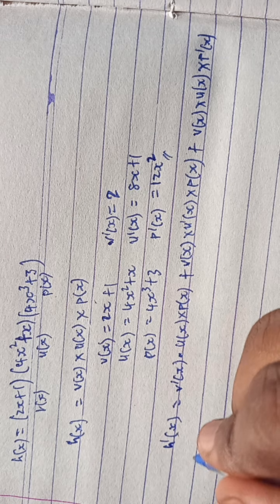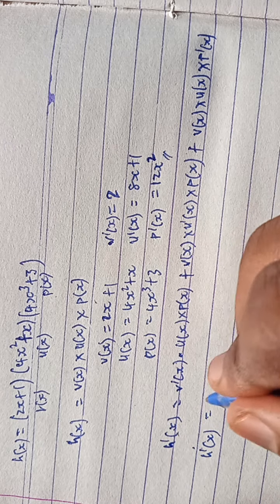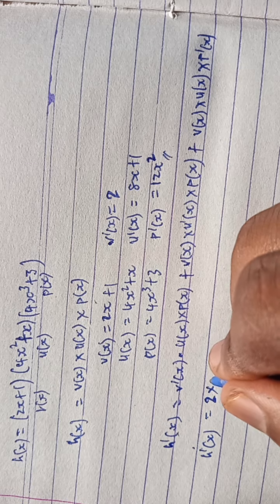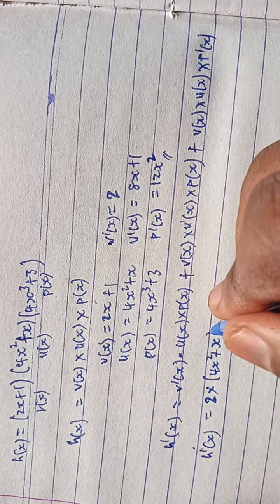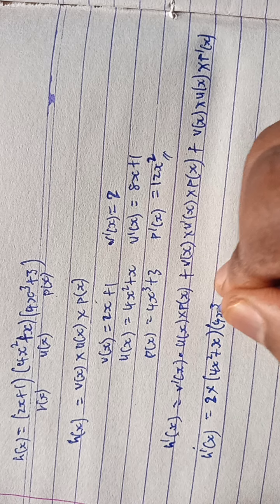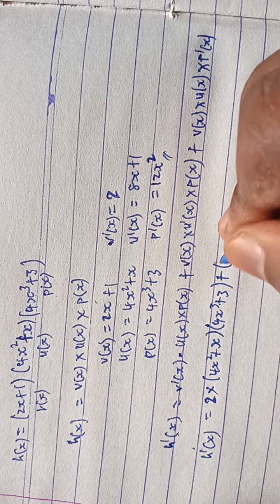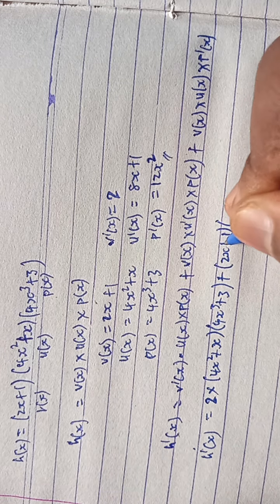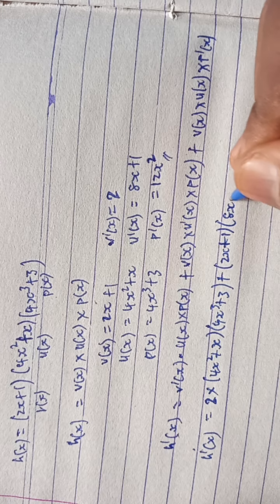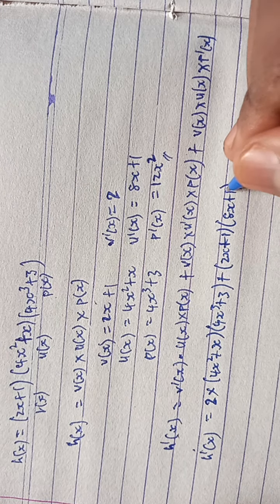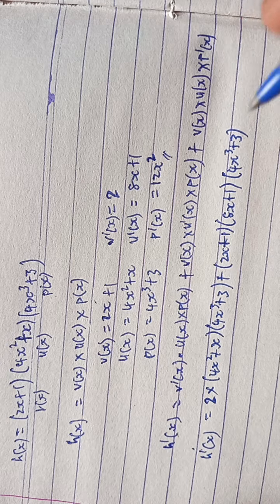So we'll now have h prime of x to be equal to v prime of x, which is 2, times u of x, which is 4x squared plus x, times p of x, which is 4x cube plus 3, then plus v of x, which is 2x plus 1, times u prime of x, which is 8x plus 1, then times p of x, which is 4x cube plus 3. So have you seen that, guys?